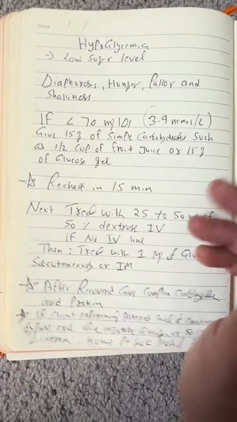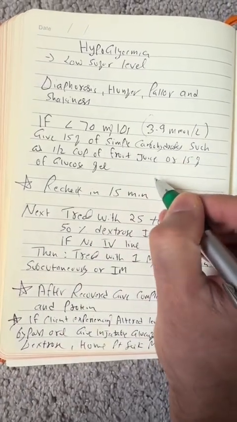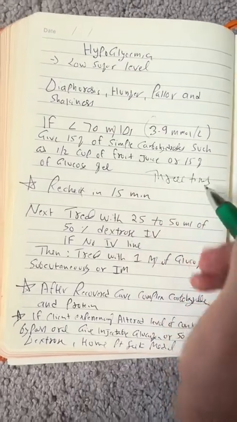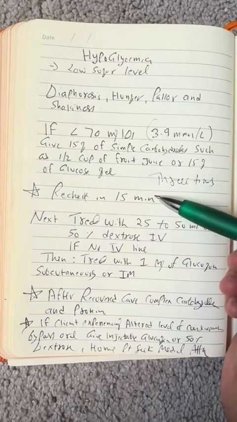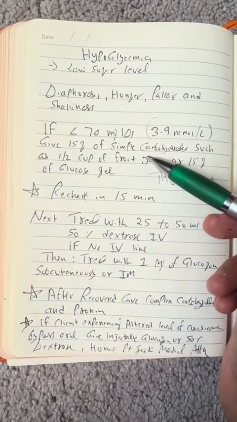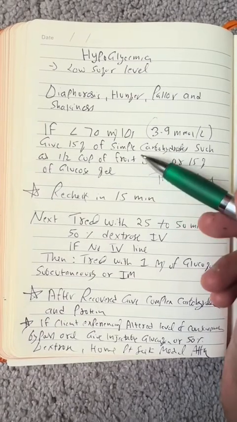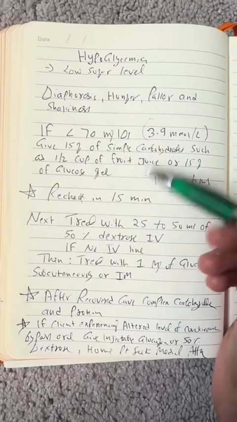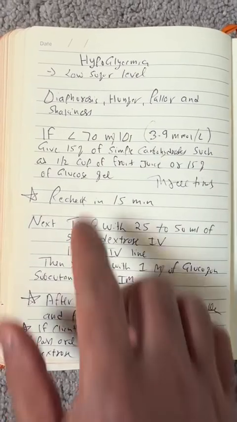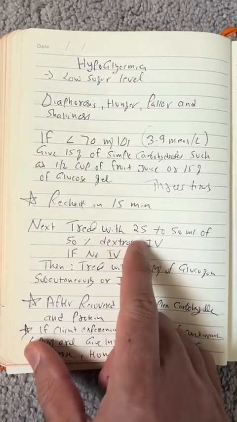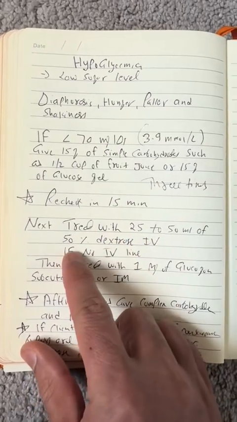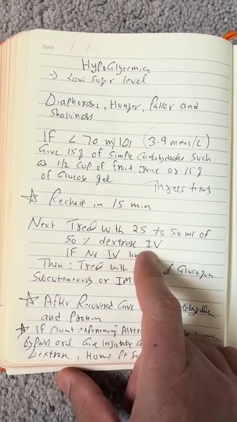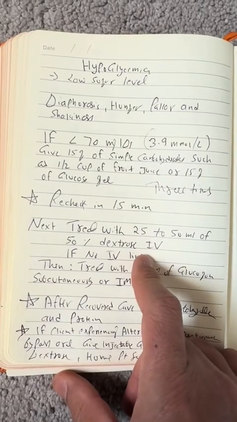And you can follow these steps 3 times. You give, recheck, second time you give simple carbohydrates again, recheck, third time again you give simple carbohydrates and recheck. And when this is not working, if their sugar is still less than 70, the next thing is you treat with 25 to 50 ml of 50% dextrose IV. This is sugar water you have to give through IV if the patient is in a hospital setting.